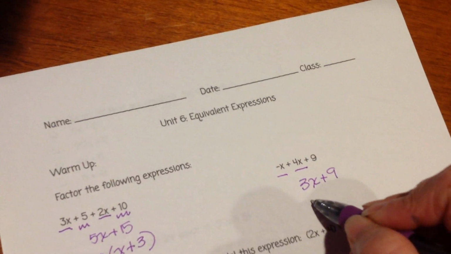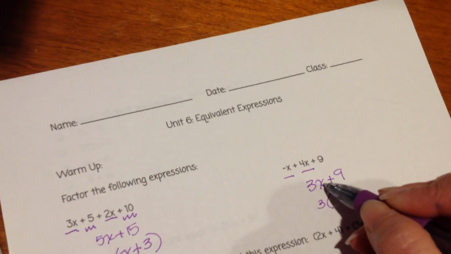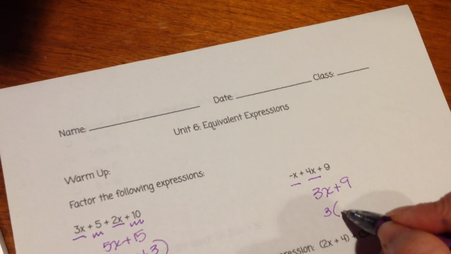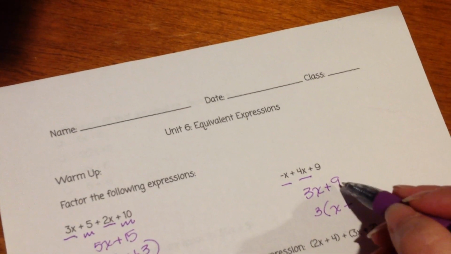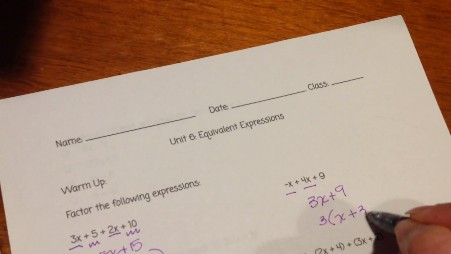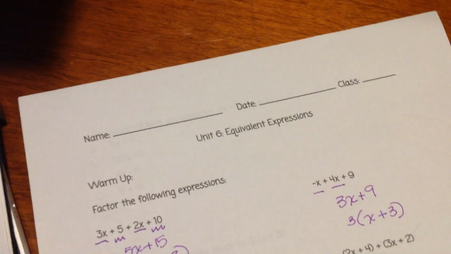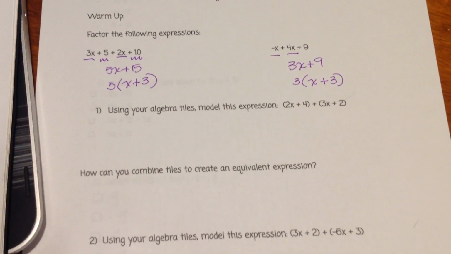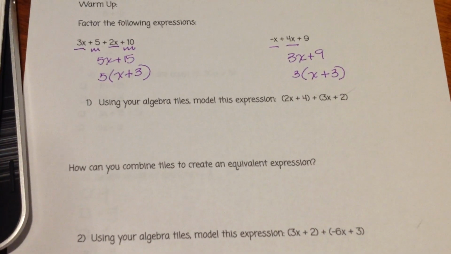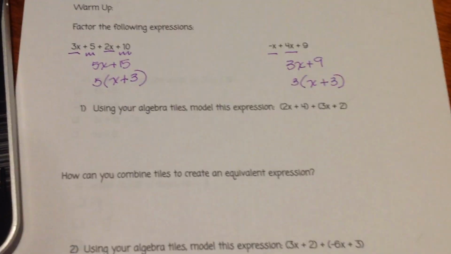If I take out a 3, I'm going to say 3x divided by 3 is x plus, I'm saying plus because I'm bringing it down, 9 divided by 3 is 3. So, there you go. That's what factoring the expressions look like when I have to combine like terms first.